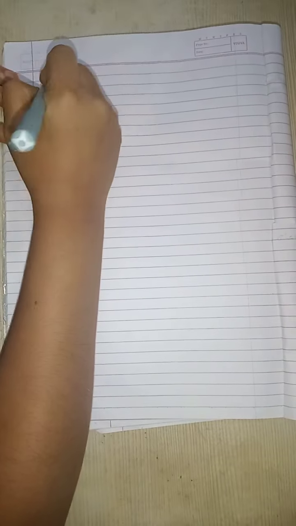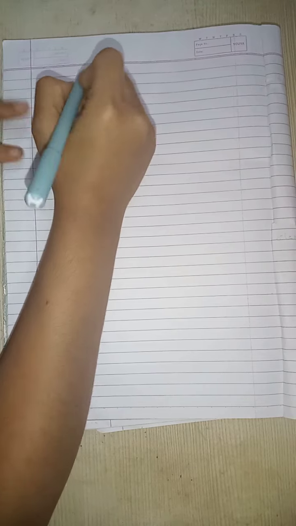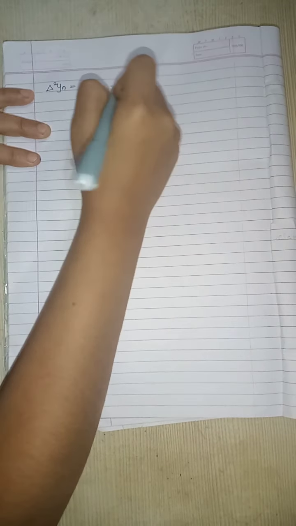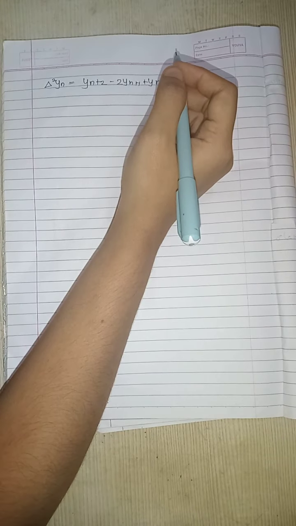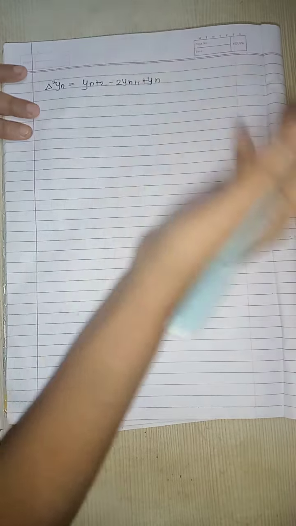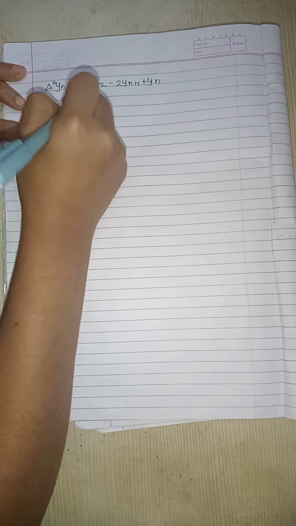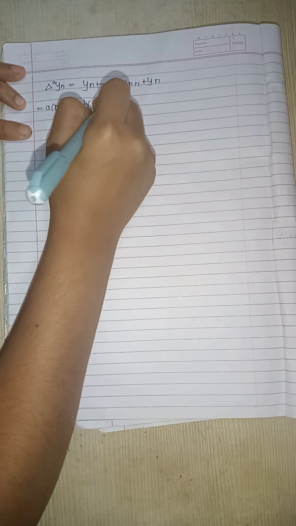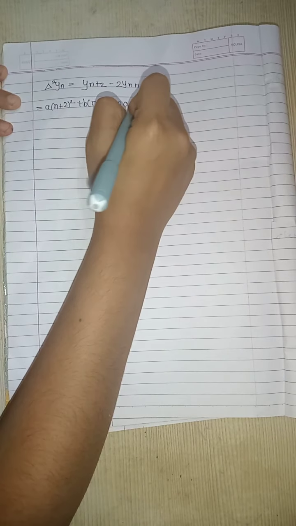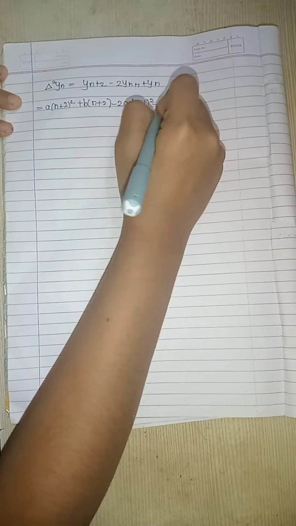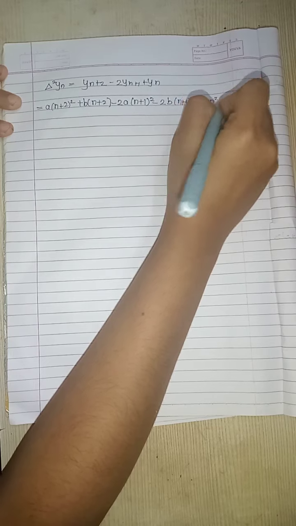Now in the next step we'll consider delta square yn. As we have seen before, delta square yn is nothing but yn+2 - 2yn+1 + yn. We need to substitute the values for yn+2 and everything. So you'll get a(n+2)^2 + b(n+2) - 2 into yn+1, which is 2a(n+1)^2 - 2b(n+1) + an^2 + bn.